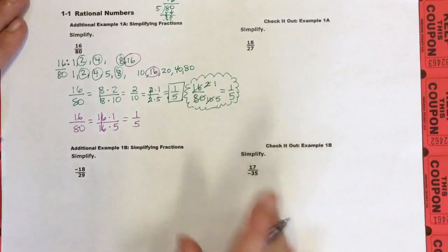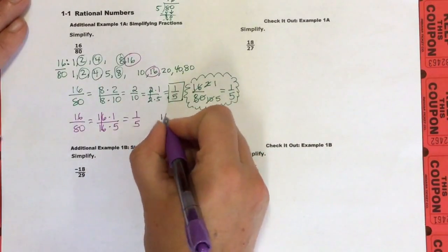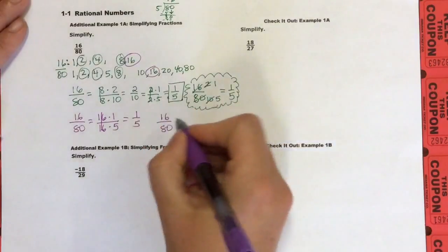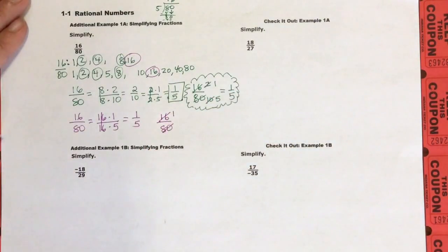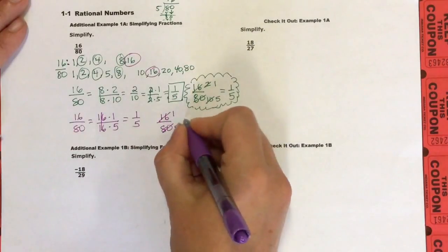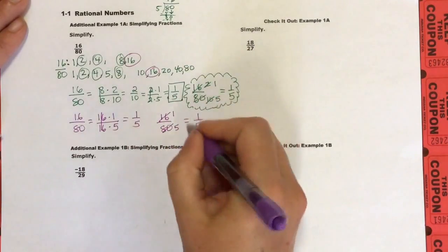Now, for your homework, this is how I want you to write it. So 16 divided by 80. And 16 goes into 16 1 time, and 16 goes into 80 5 times, so your answer is 1/5.